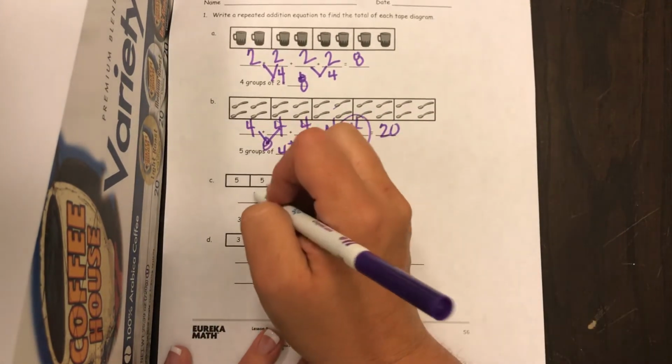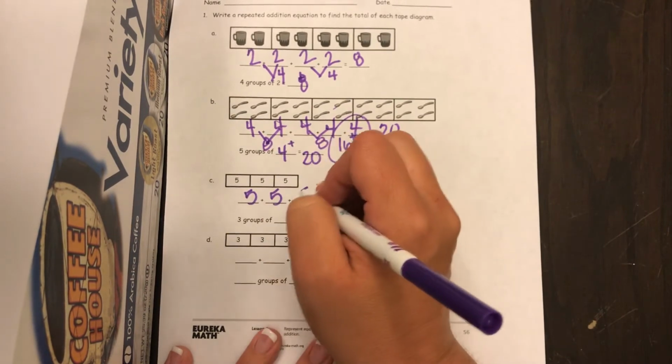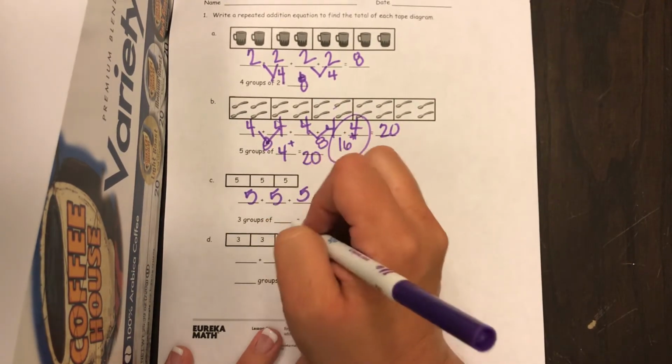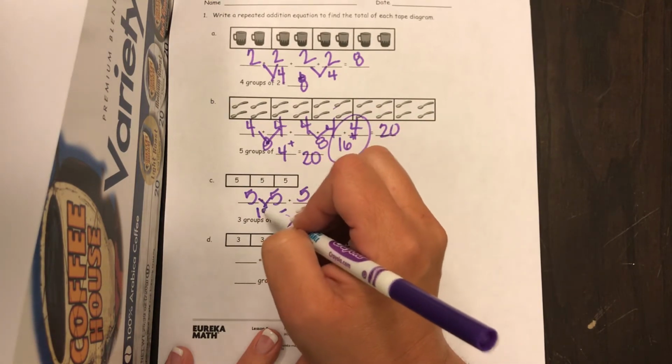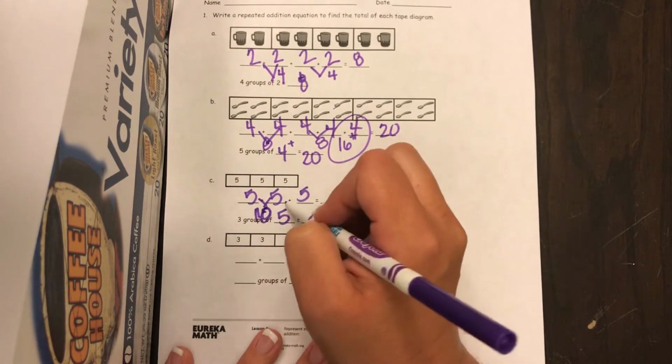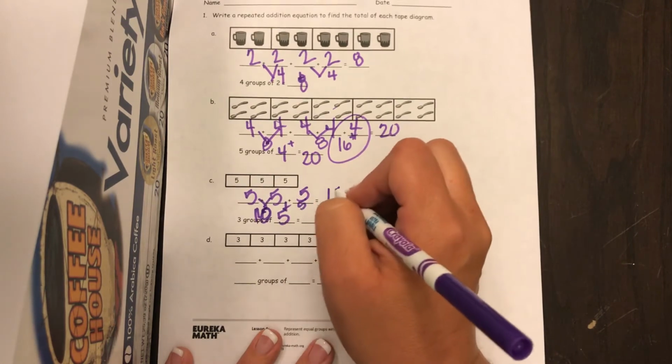Here you have 5 plus 5 plus 5. You have 3 groups of 5. So 5 plus 5 is 10. And then 10 plus 5 is 15.